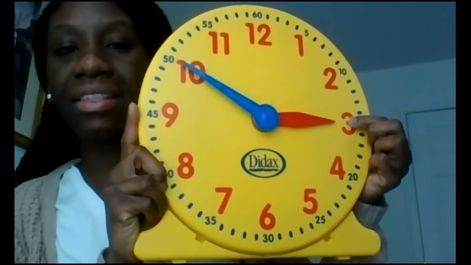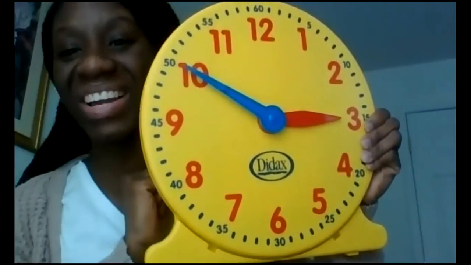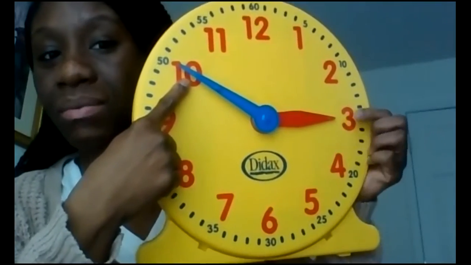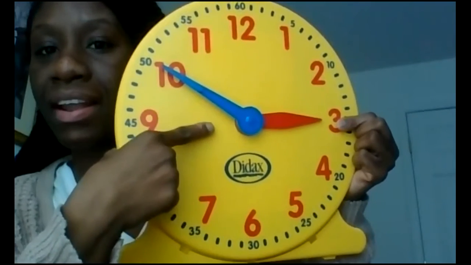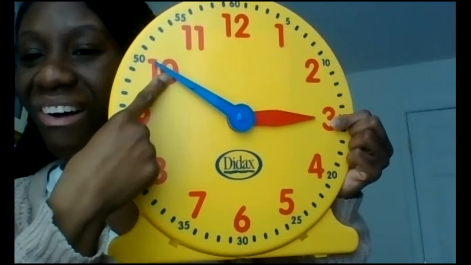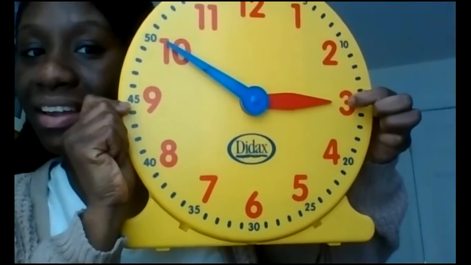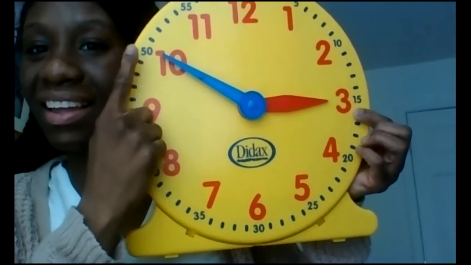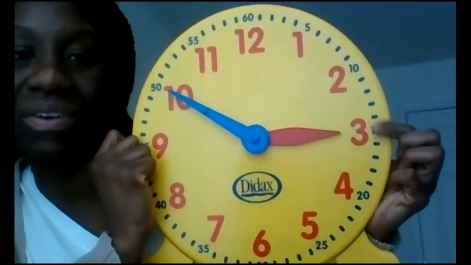Then we look at the long hand to check the minutes. We know the hour is 3 because we check the bigger number for the hour. Now we check the small number where the long hand is pointing for the minutes. So it's 3 what? That's right, it's 3:50. So the time that I'm showing you is 3:50.